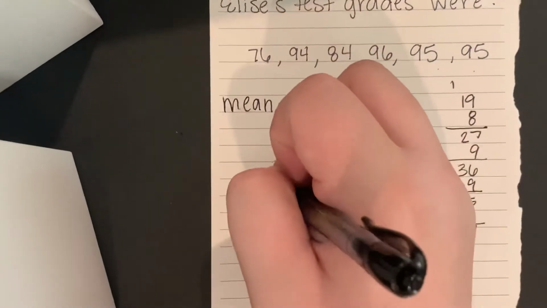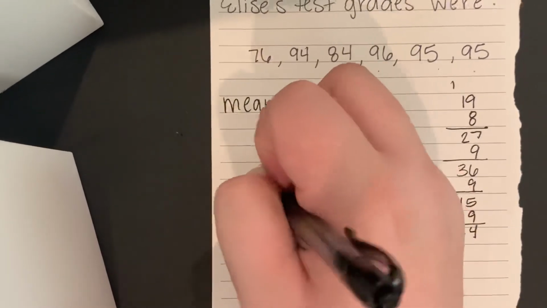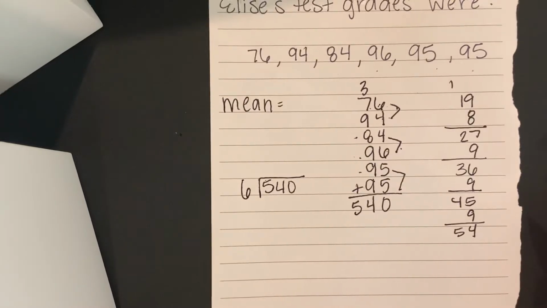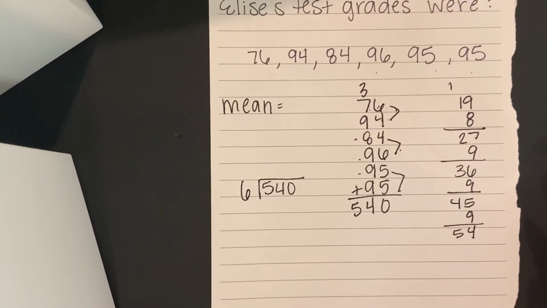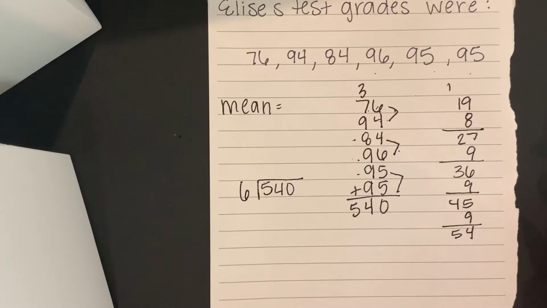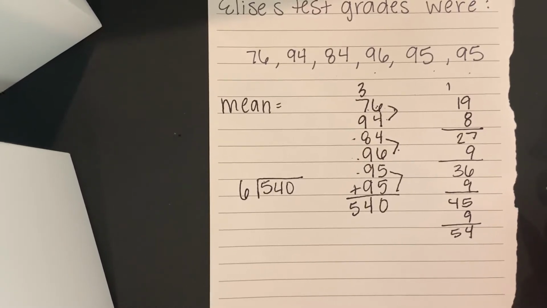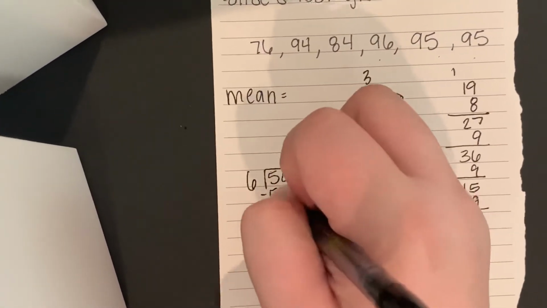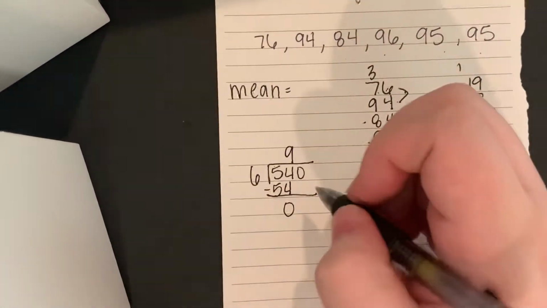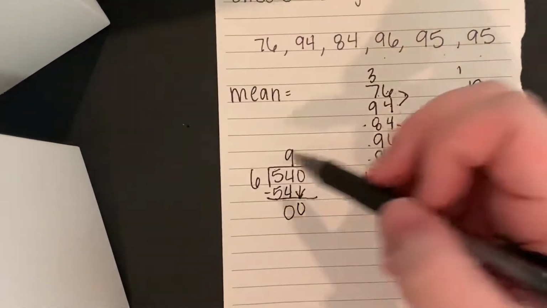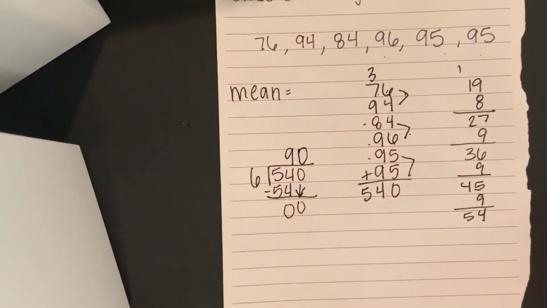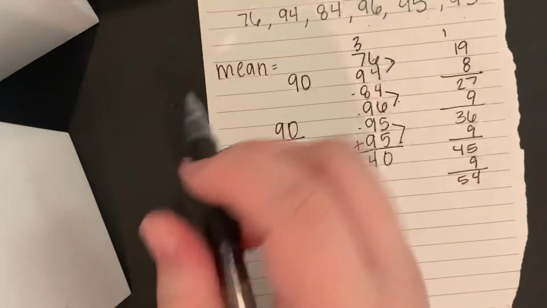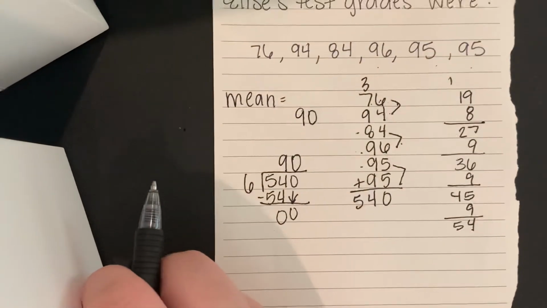So I can take 540 and divide it by 6. 6 times 8 is 48. 6 times 9 is 54. Took me a minute. Bring down my 0. And I know 6 obviously goes into 0 0 times. So her mean is going to be 90. And that would be her average.